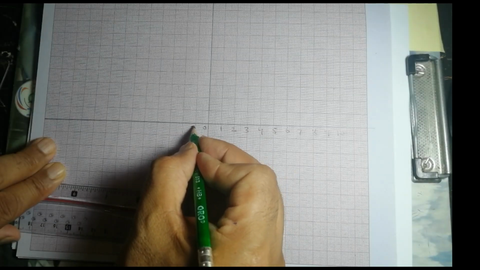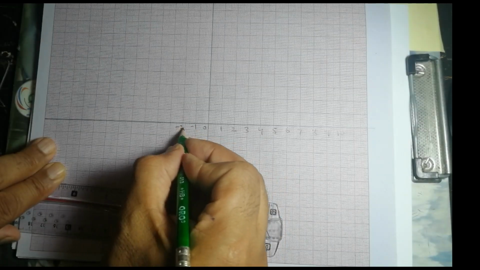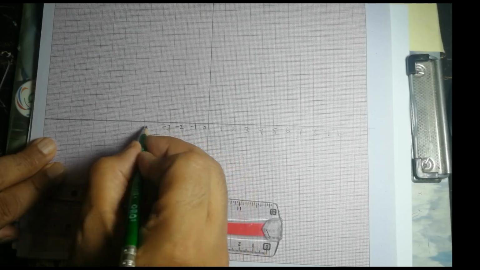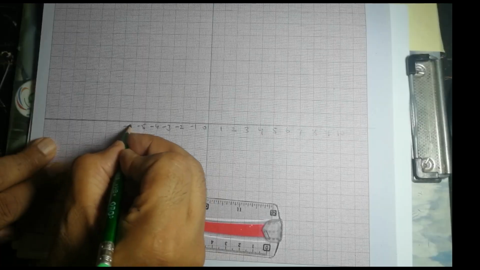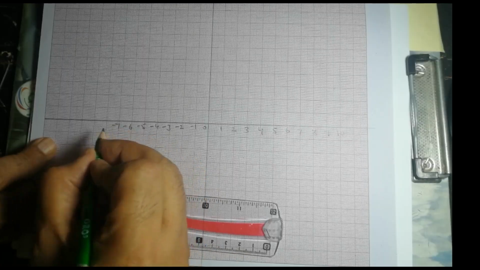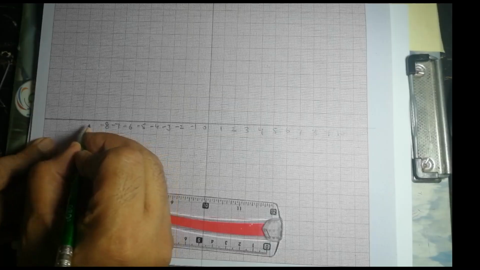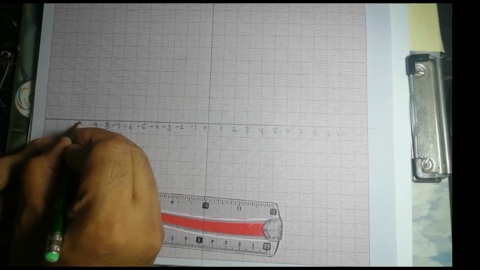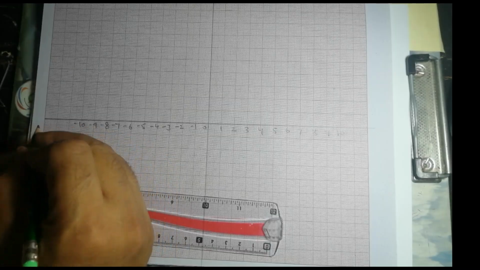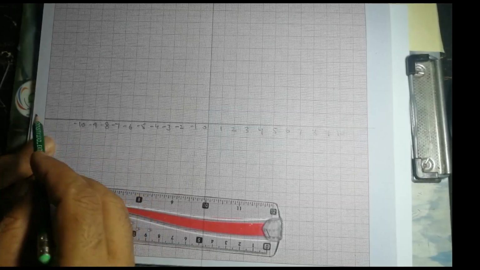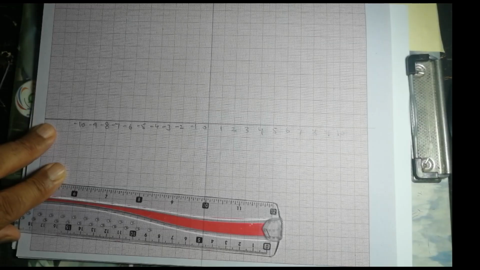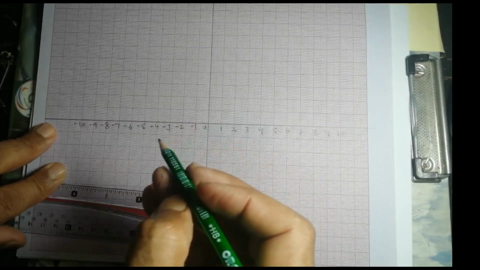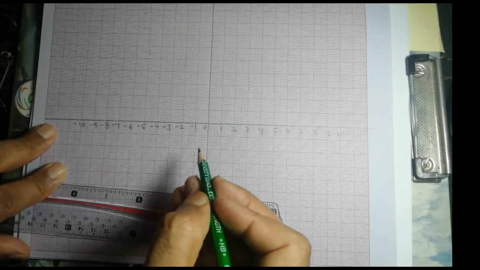Similarly, on this side -1, -2, -3, -4, -5, -6, -7, -8, -9, -10, and then -11, -12. These are non-ending lines, we can continue as far as we want. Now for the vertical distance, 1 centimeter represents 2 units.